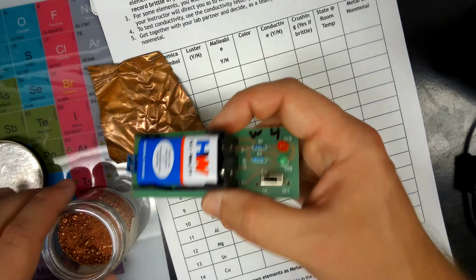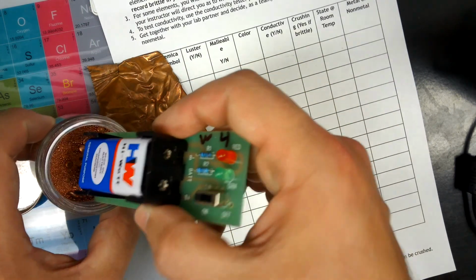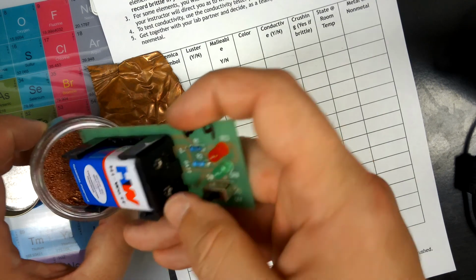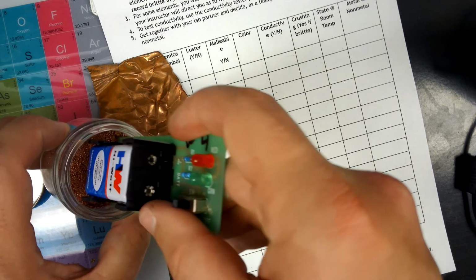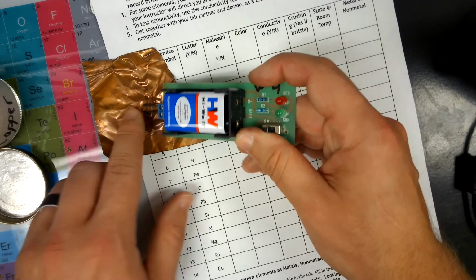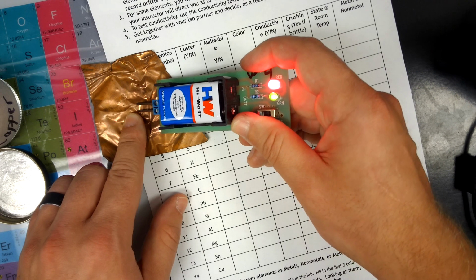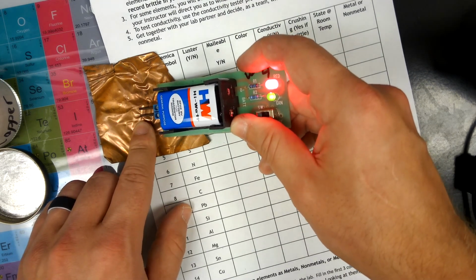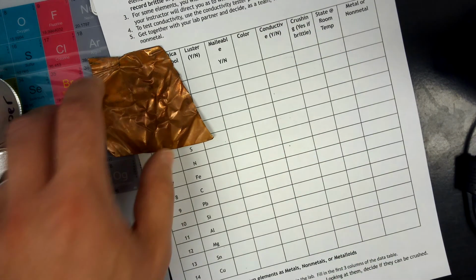And then for conductivity, we'll do both here. See, the little pellets aren't very conductive. This should light up if it's conductive. I can get it to light up once in a while when things hit just right. But with the sheet, I can get it to light up a lot more consistently. Actually, copper is so conductive, it lights up both lights. That's how we get our conductivity, by how many of the lights light up.